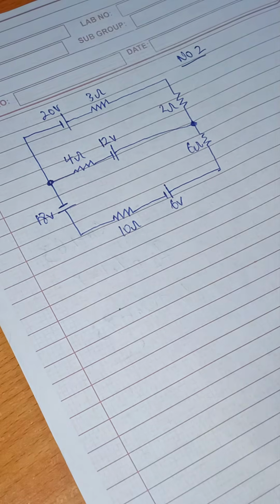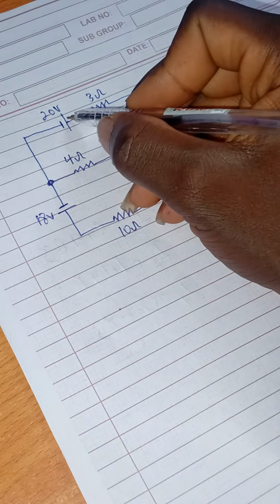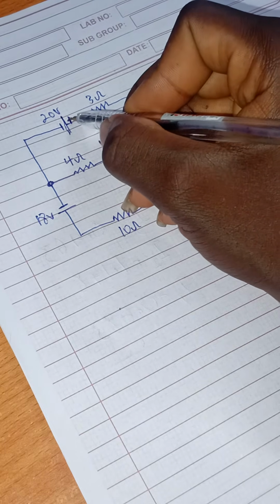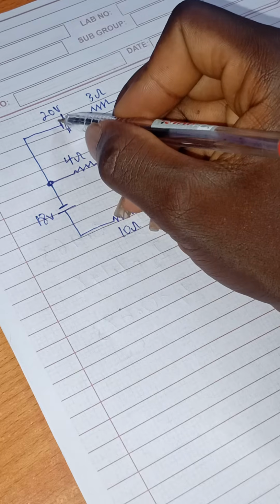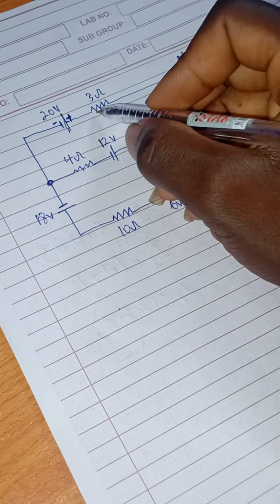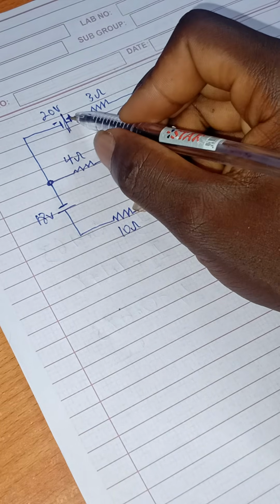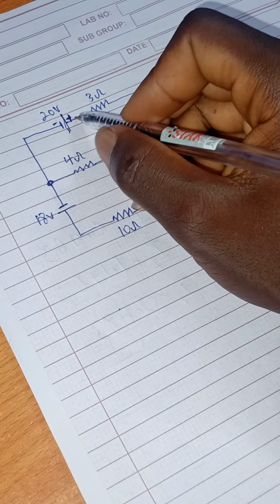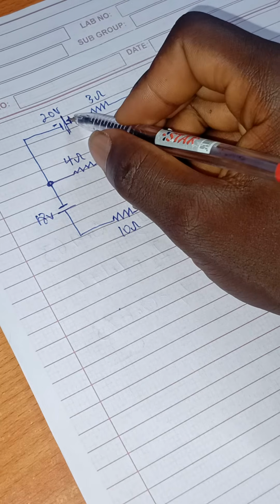Now let's label it. This is the longer part of the battery, so as you always know, it's going to be positive. The shorter length will be negative. Now I told you that current will always flow away from the positive terminal, in the direction of the positive terminal of the battery. Are we together?